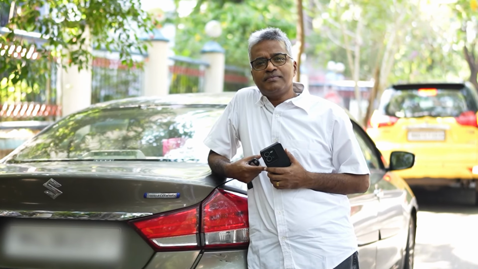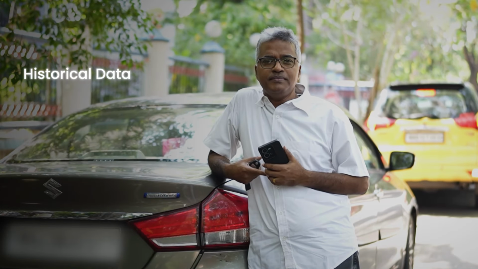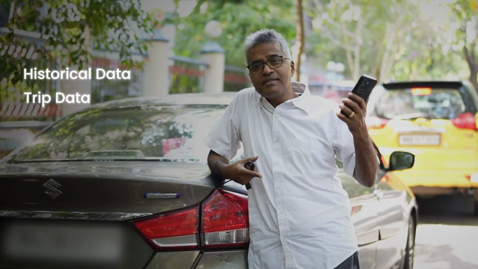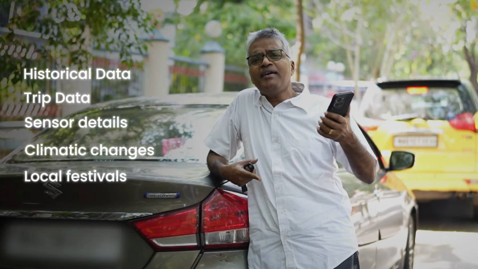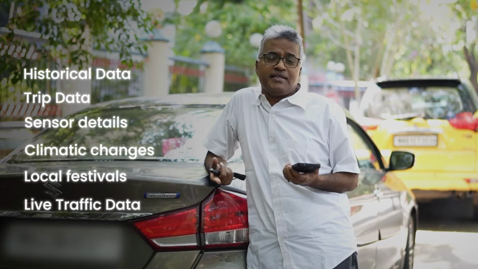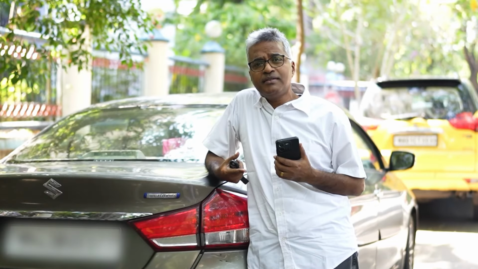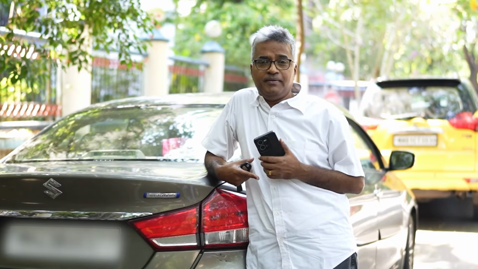Uber uses historical data, its own trip data, sensor details, the climatic changes, the local festivals and live traffic data, etc. Based on that, a sophisticated algorithm works, and it could be able to give a live update about how much is the time of arrival.